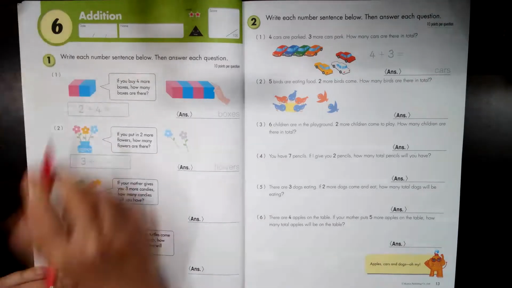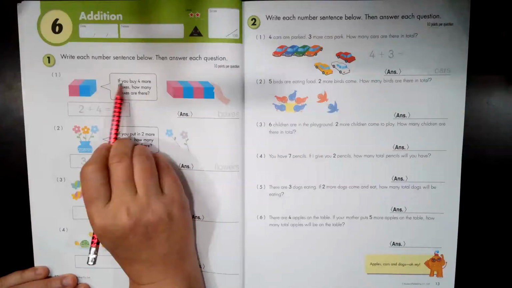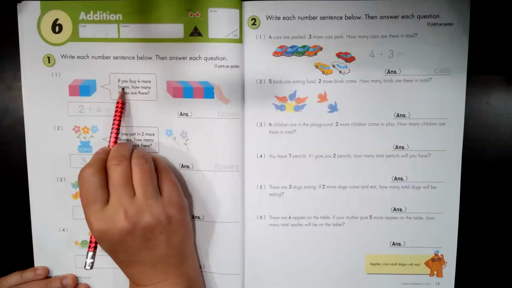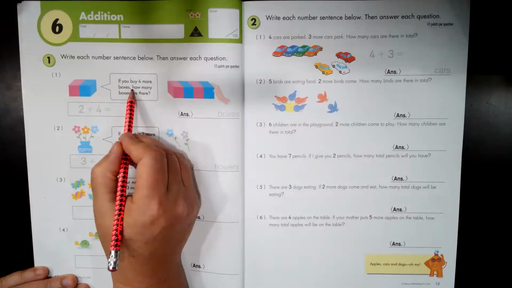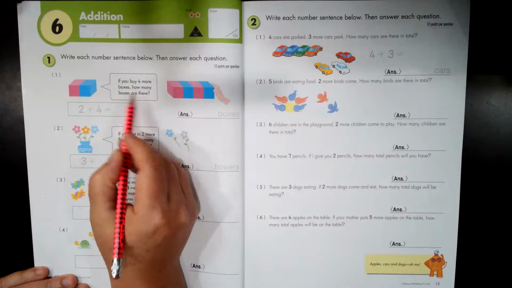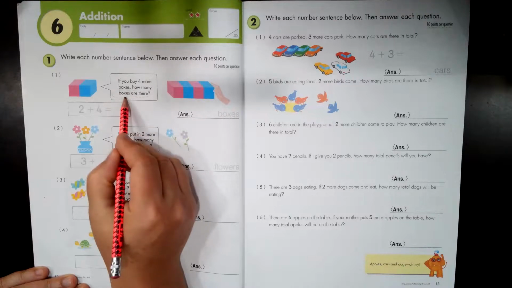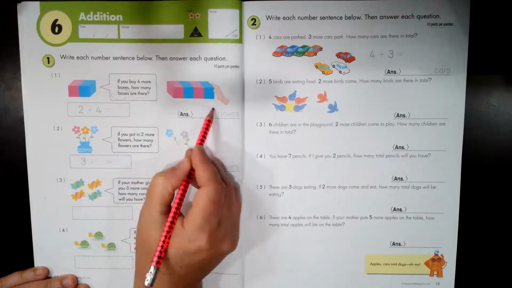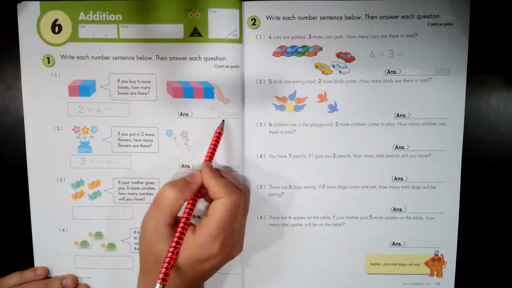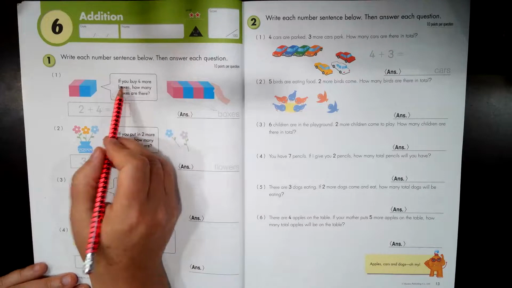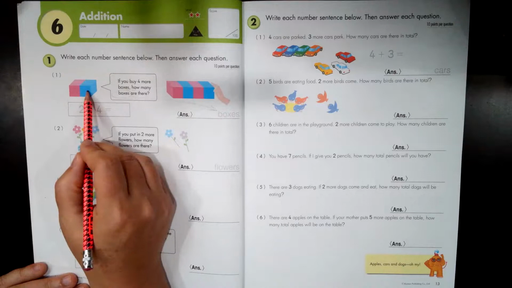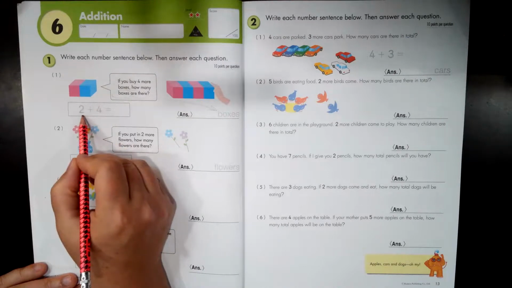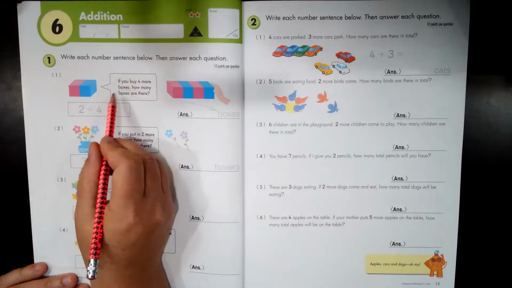All right, let's just do one to make sure we know what we're doing. If you buy 4 more boxes, how many boxes are there? Here's that phrase, how many are there? What are we talking about? Boxes. Do you see how that is our label? Okay, so they're not telling you how many you start with. They're relying on you using the picture and counting them. That's how they got this number.